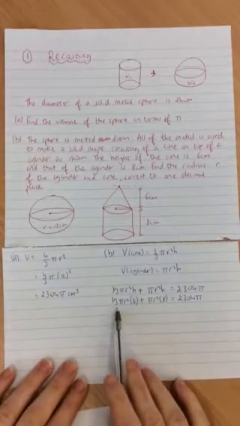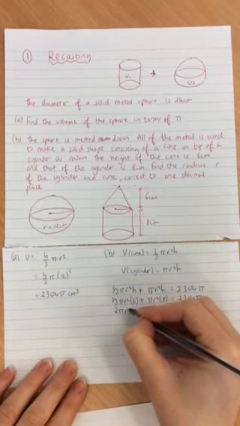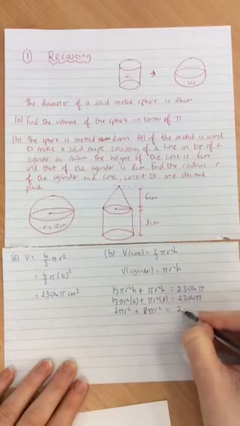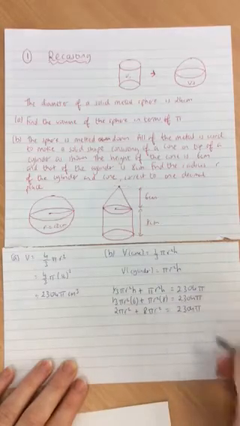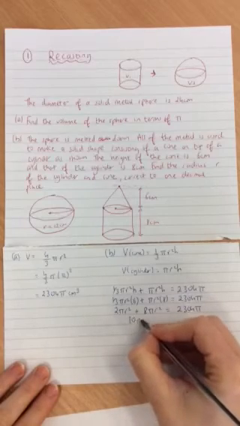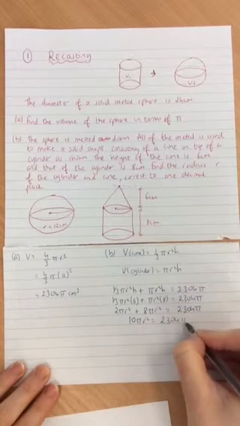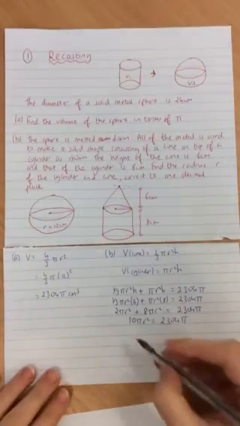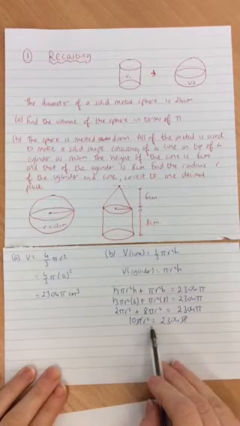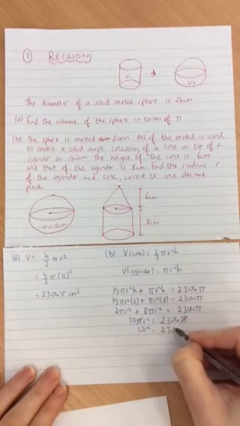If we simplify this, the first term becomes 2 pi r squared and the second becomes 8 pi r squared, which should give me 2,304 pi. Simplifying again, we end up with 10 pi r squared equals 2,304 pi. Now, the pi's will cancel out, so we have 10 r squared equals 2,304.